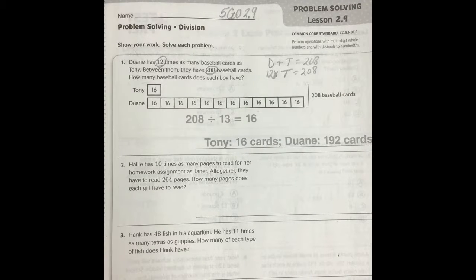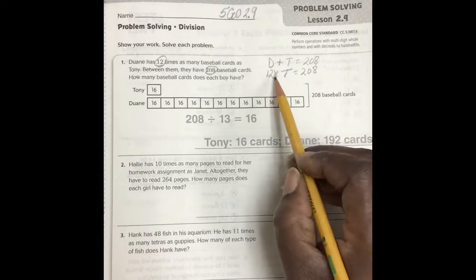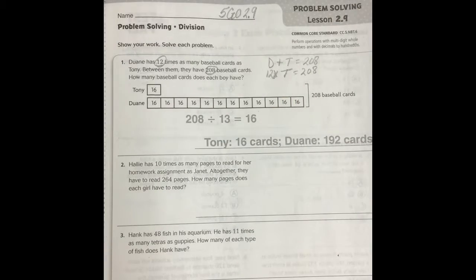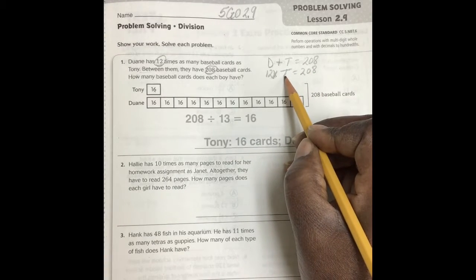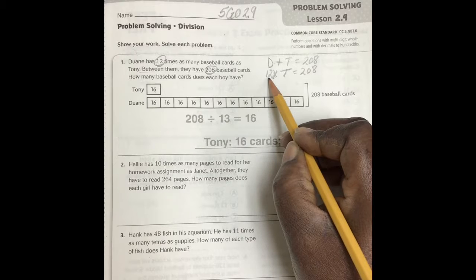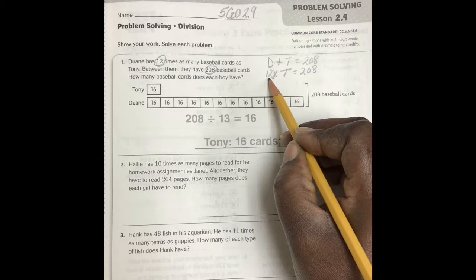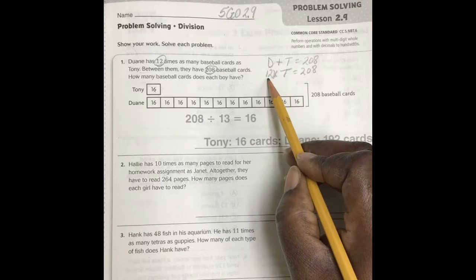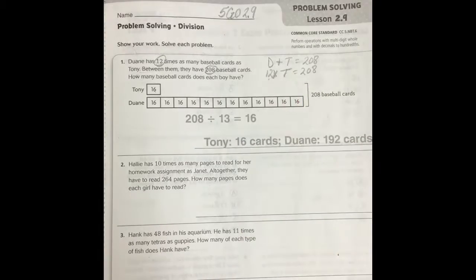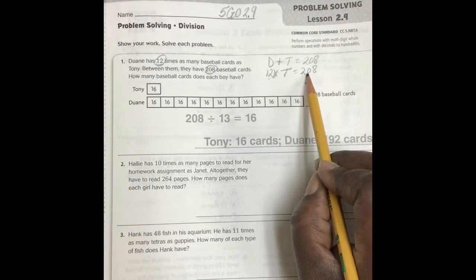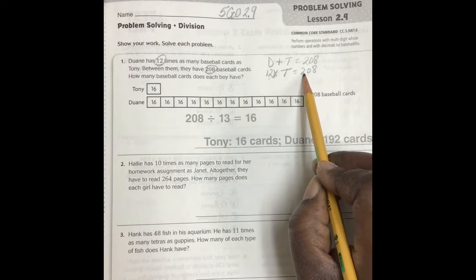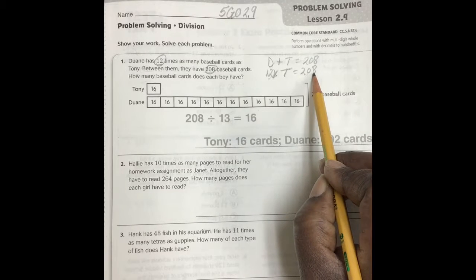Now, what we need to understand is that whatever number of cards Tony has, Dwayne has the same number but 12 of them. So if that is the case, then that same number combined with this number can be divided into 208.